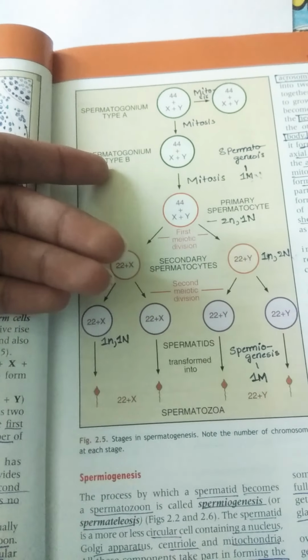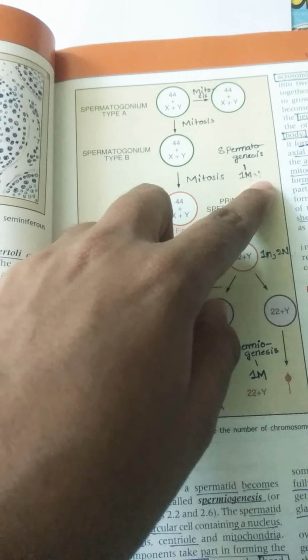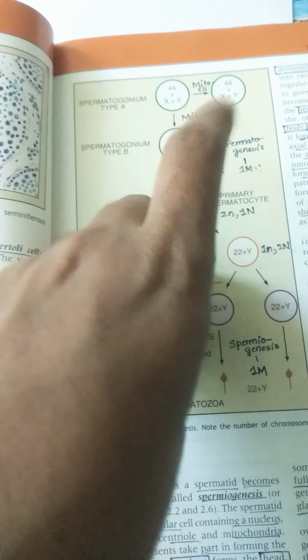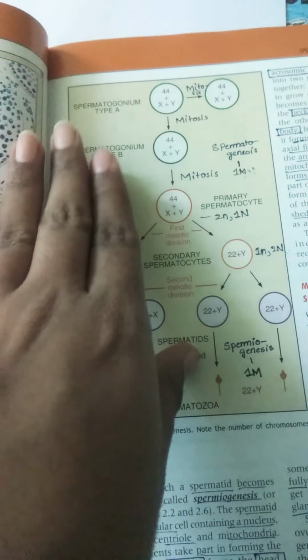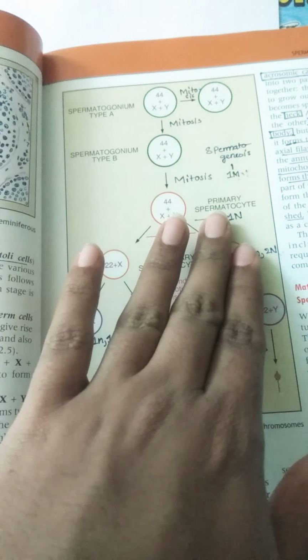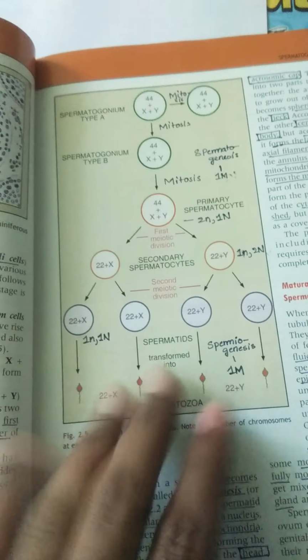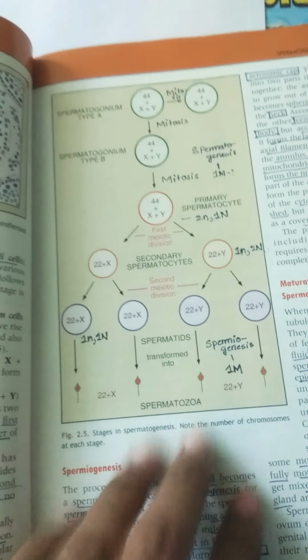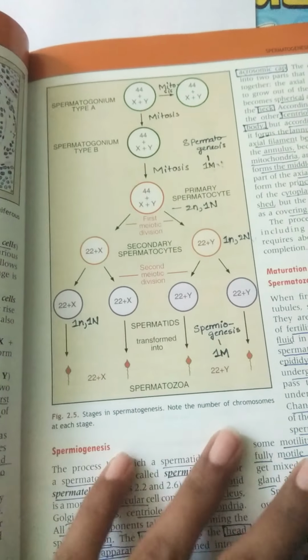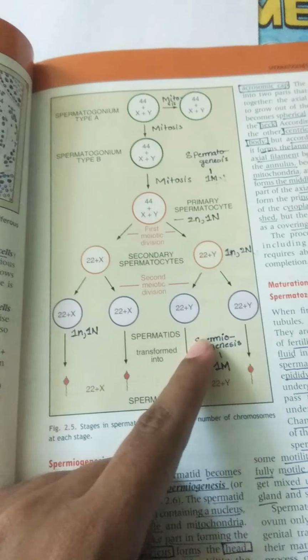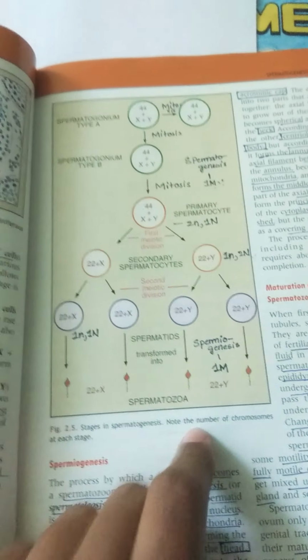So first you can see the order: first spermatogonium type B, next into primary spermatocyte, next into secondary spermatocyte, next into 4 spermatids, after spermatids, spermatozoa, 4 spermatozoa. So this is how they are formed. This is a very simple process of spermatogenesis, and spermiogenesis means spermatids into spermatozoa.